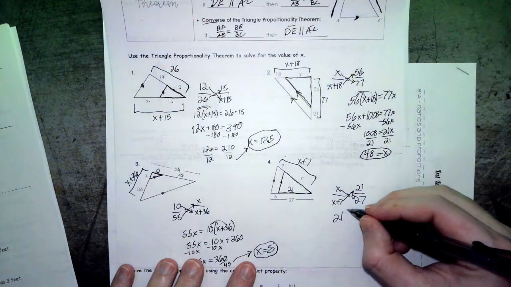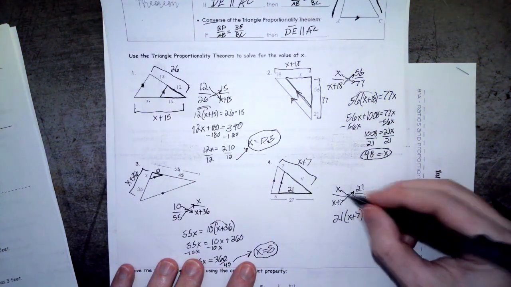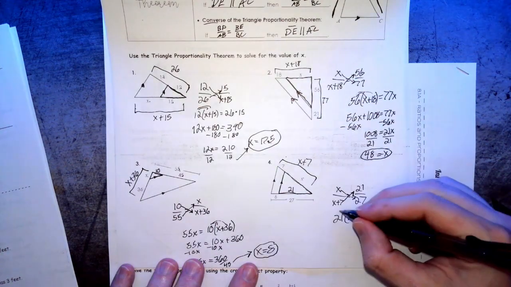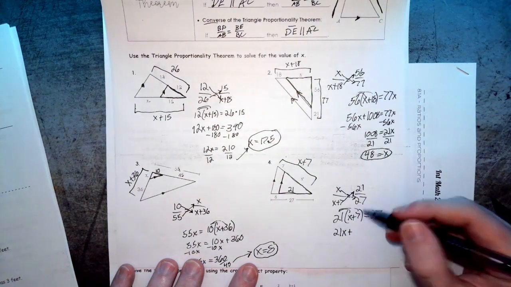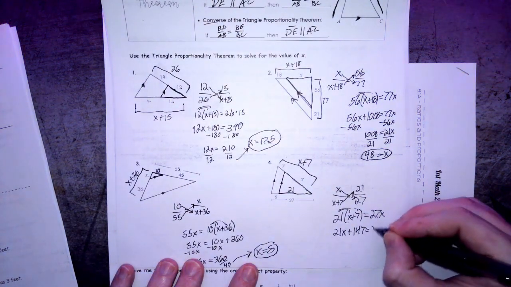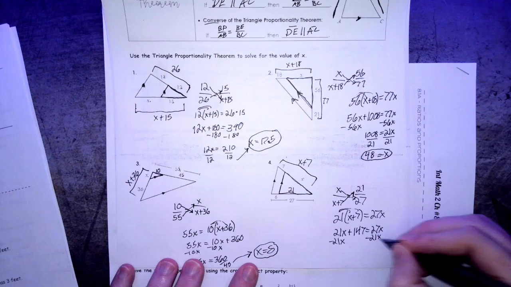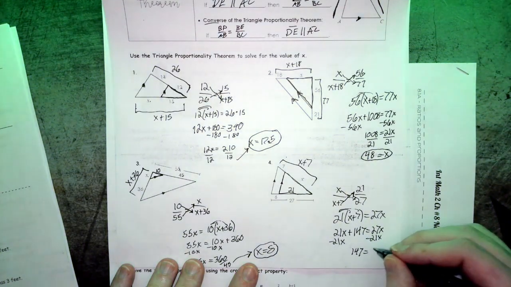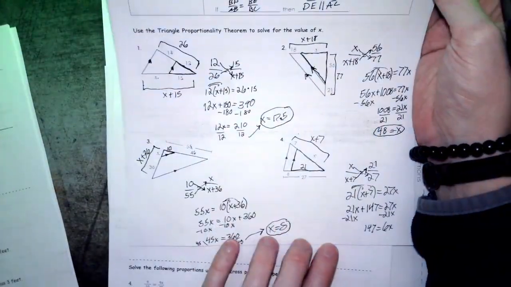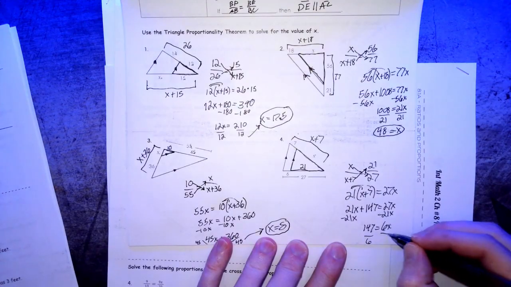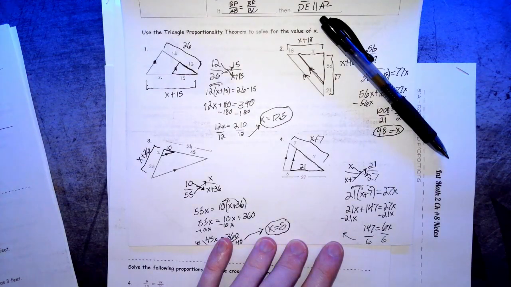So it's 21 over, or excuse me, times the quantity x plus 7, so we're going to distribute that here in a second. 27 times x just gives me 27x. So let's go ahead, let's distribute. Gives me 21x plus, let's see, it's 147 equals 27x. Subtract 21x over, gives me 147 equals 6x. Now from here, we are going to divide by 6. So let's go ahead, I'm just going to plug that in my calculator real quick. So let's see.